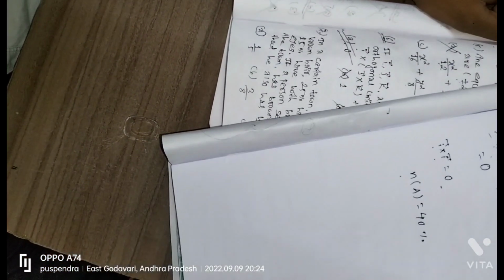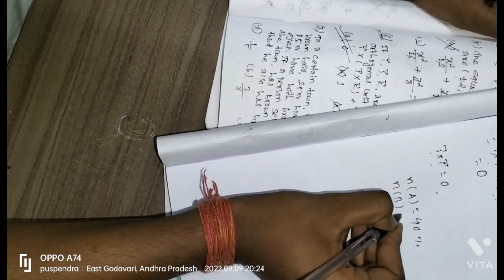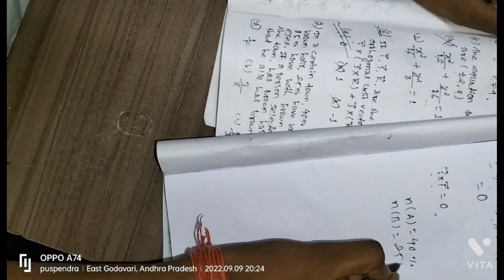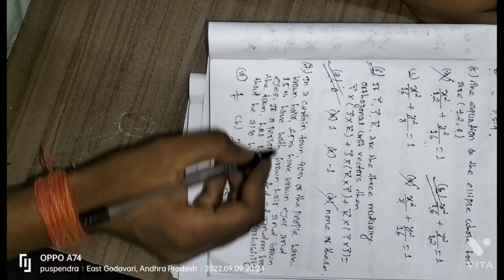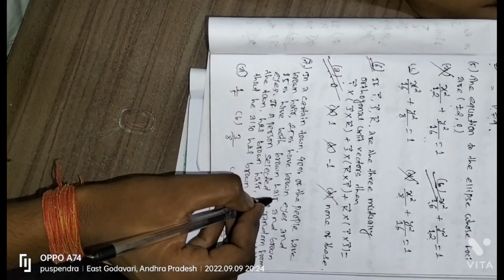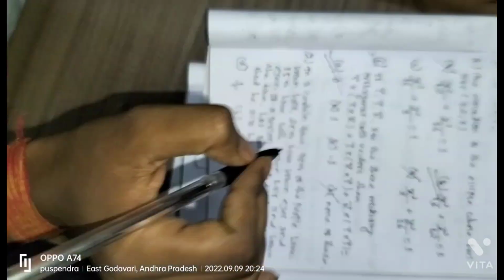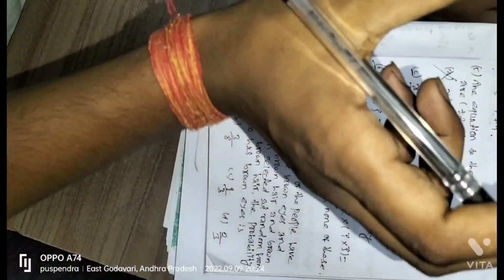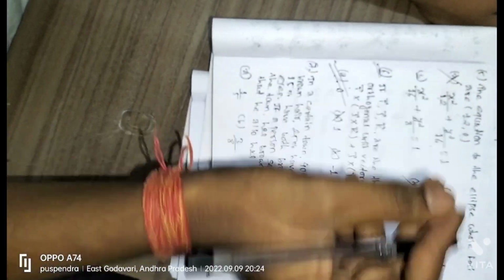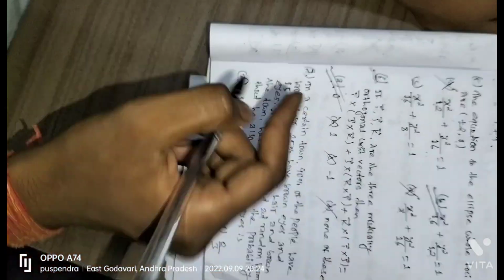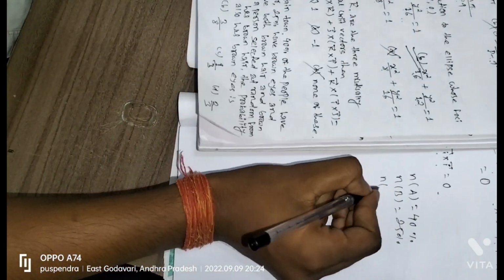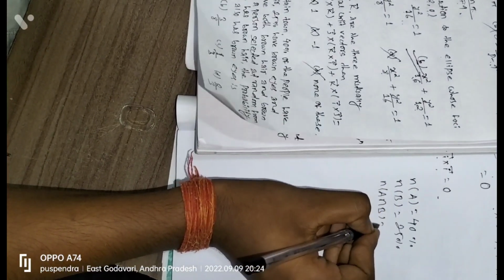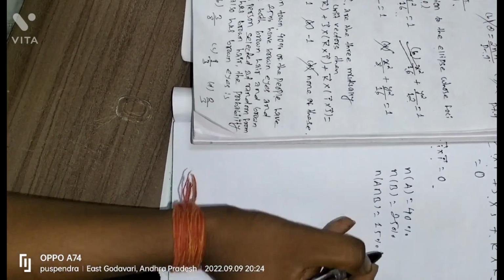I'll write this as B, so B is 25%. And 15% have both brown hair and brown eyes. In sets also we have studied that both means common, so A intersection B equals 15%.